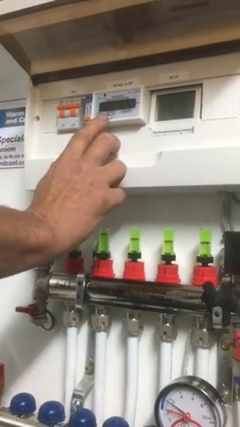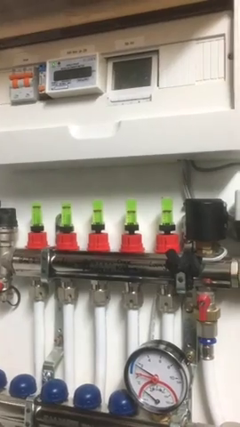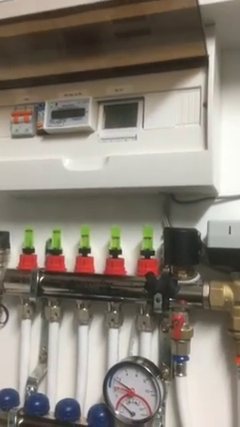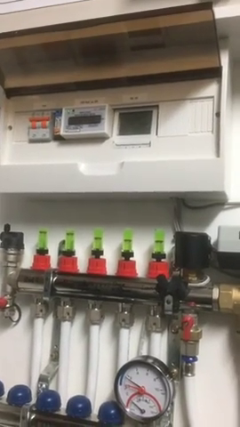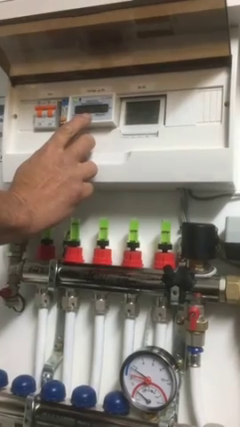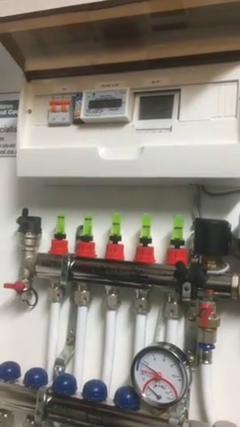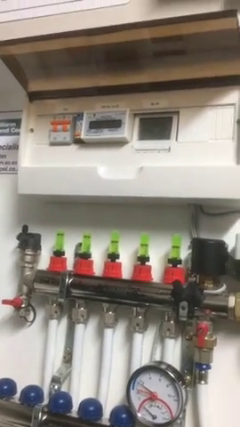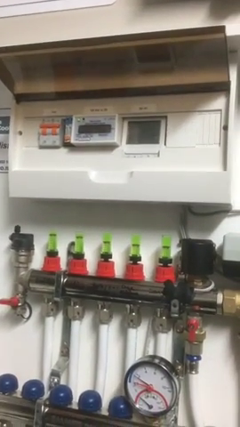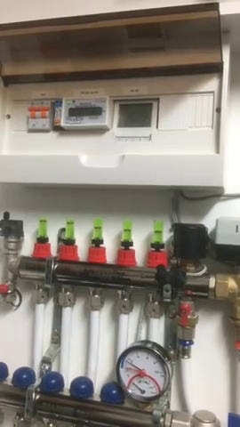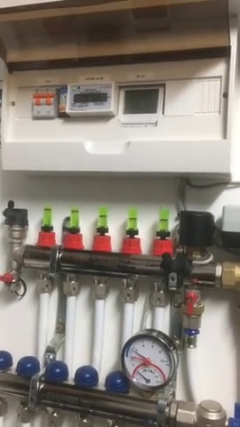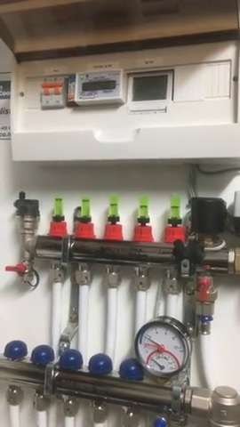The next one is your kilowatt hour meter, and that is just accumulating kilowatt hours over the course of its life. We do recommend that when you get a power bill, you write this figure down on your power bill each month, and then from there you can work out how many kilowatts your house is using, and also how many kilowatts your heating system is using. This is normally underfloor heating and hot water cylinder usage.